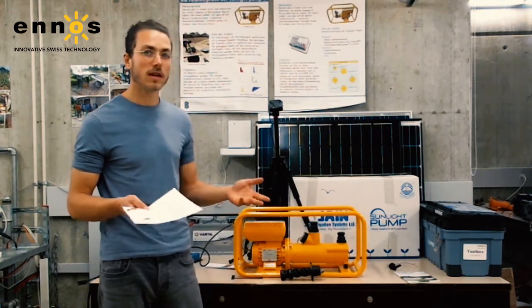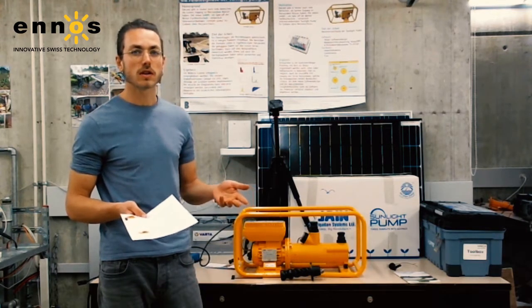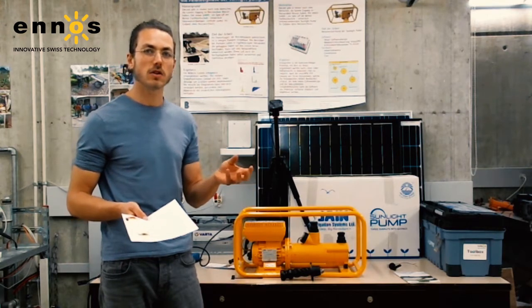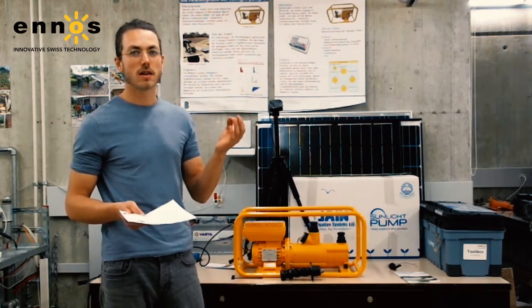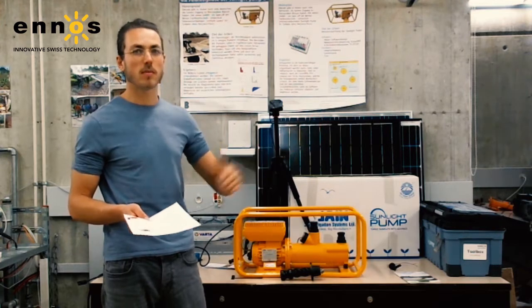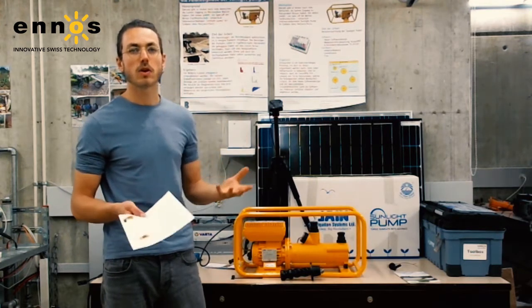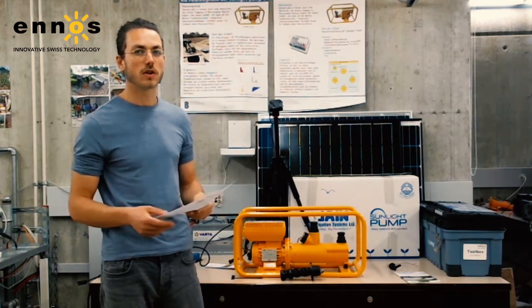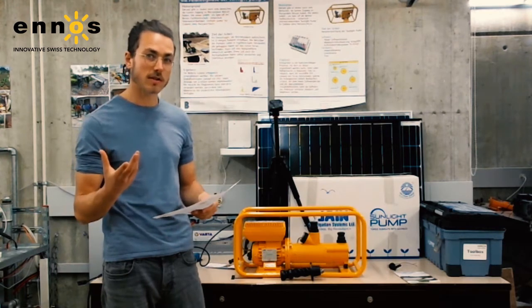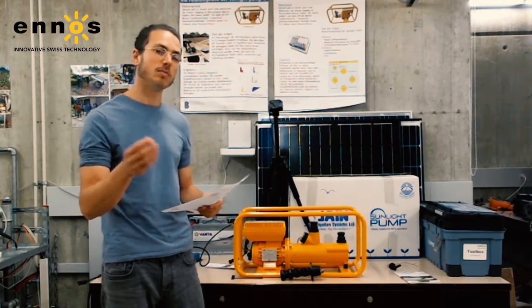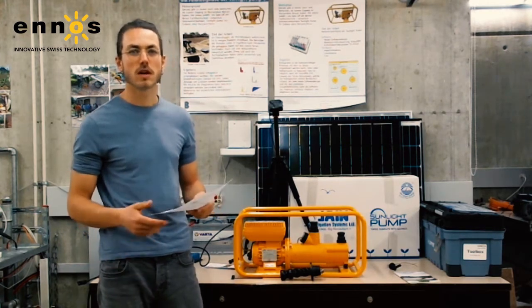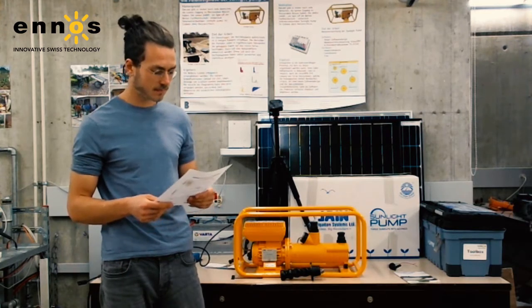So in the online configurator tool, you can simulate your setup, changing the distance which you want to pump, the height which you want to pump, and the solar panel array which you are using. So your solar panel array would be between 100 and 500 watts, depending on your application.